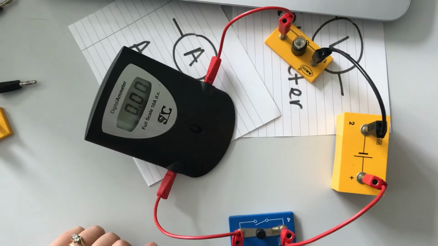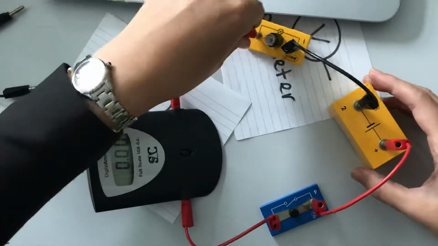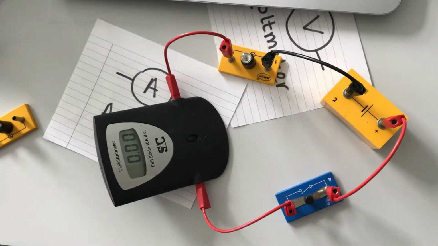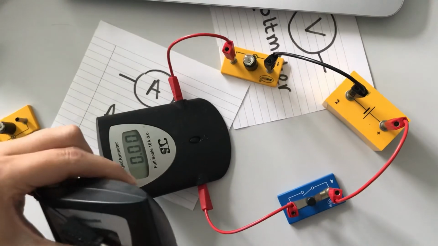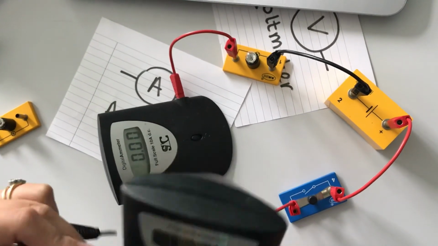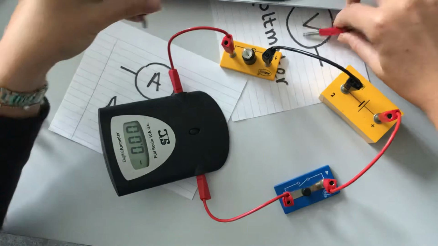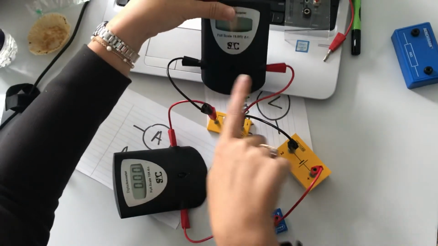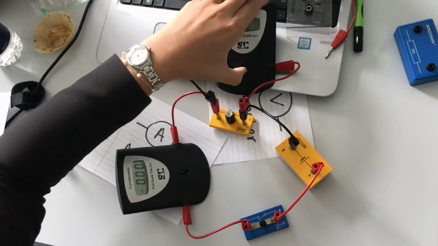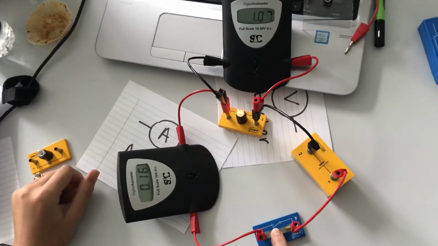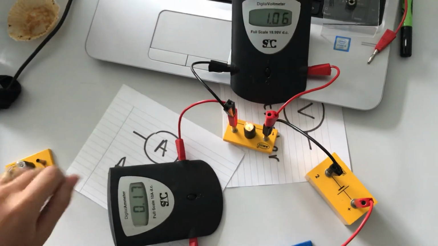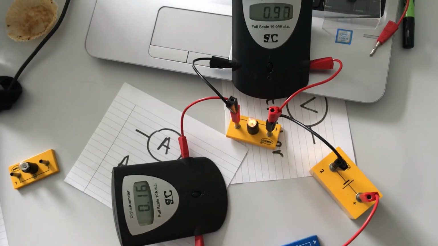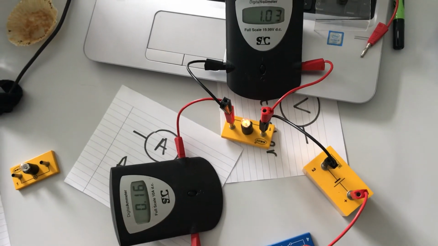Brilliant. So if I want to know what potential difference my cell is giving out or my bulb is using, I need to connect my voltmeter. Now, voltmeters have a very, very high resistance, so we have to create an extra path for the electricity to go down. So you can see I connect the voltmeter in parallel across the component that I'm measuring. And if we close the loop again, you can see I get 1.06 volts across my bulb, which should be the same as the output from my cell because it's the only component in my loop.